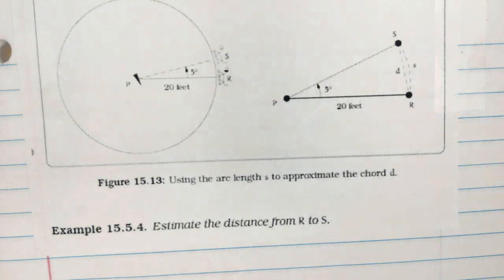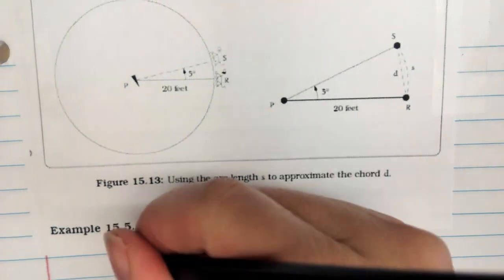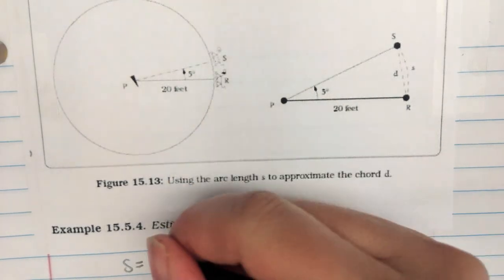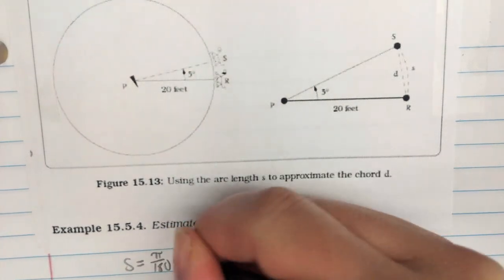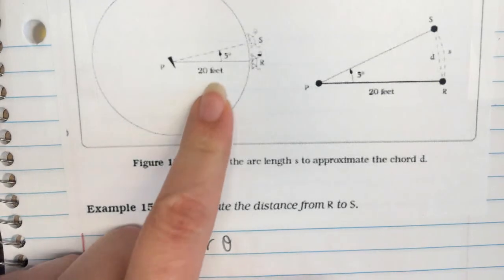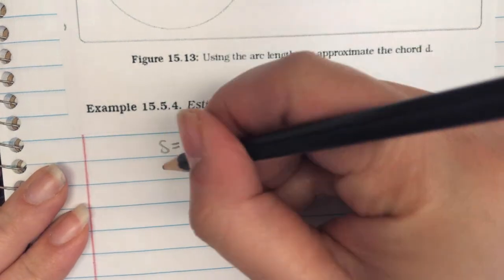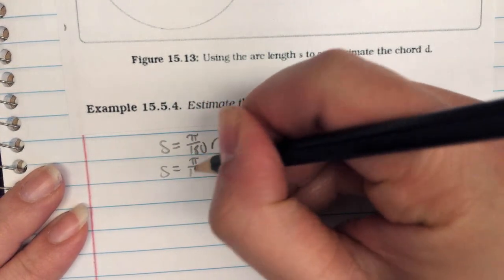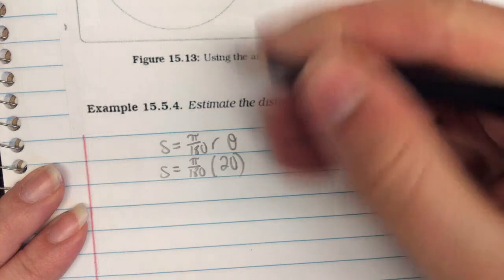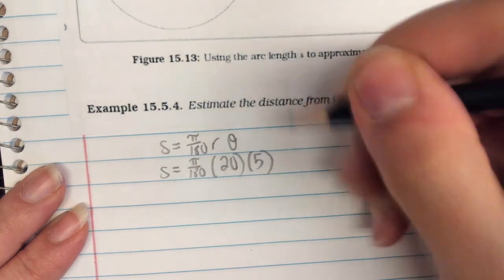So how do we go about doing that? Well, luckily it's pretty straightforward. Recall that arc length, right, again, is pi over 180 r theta if we're in degrees, which by the way we are because we're given 5 degrees, right? So I simply just plug in the numbers. The radius happened to be 20. So there it is. Theta was 5, right?